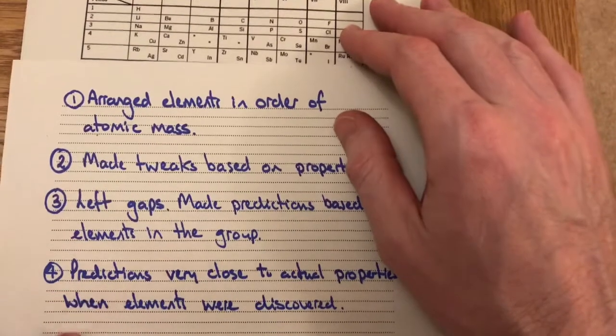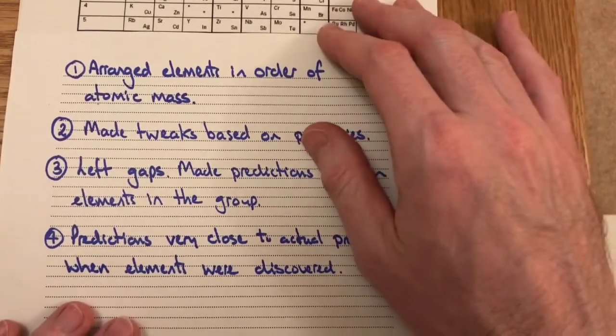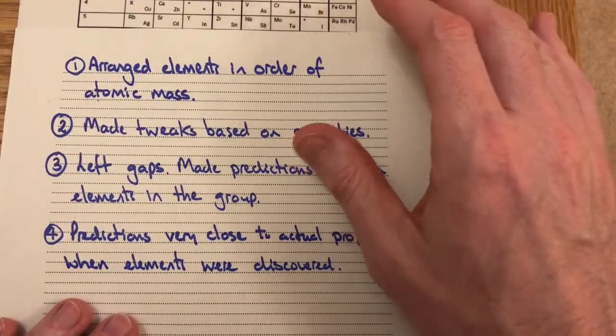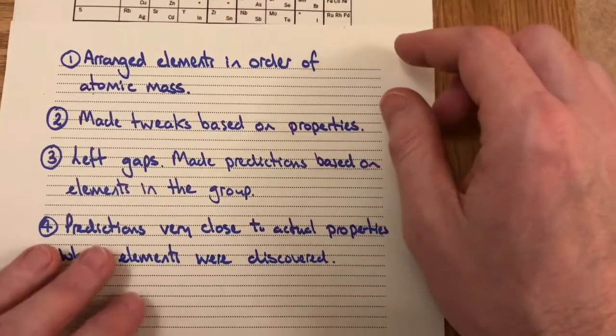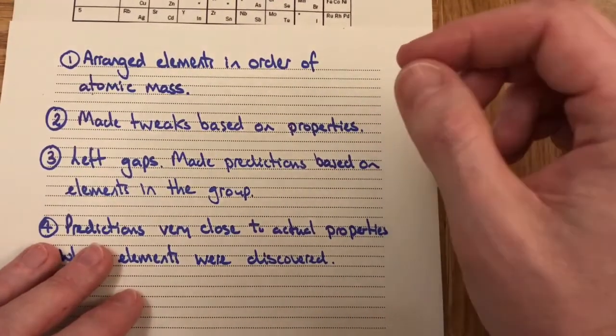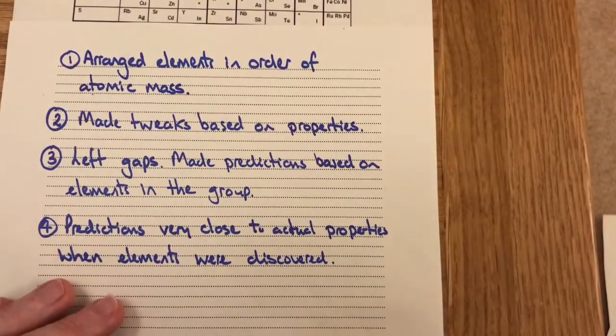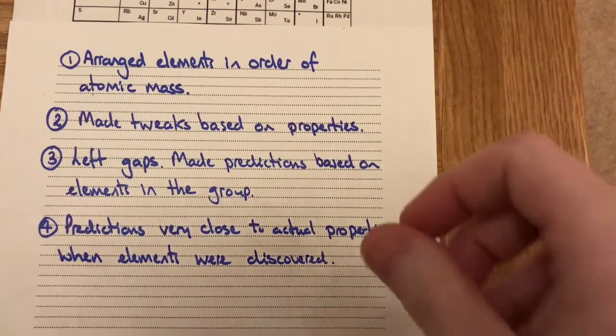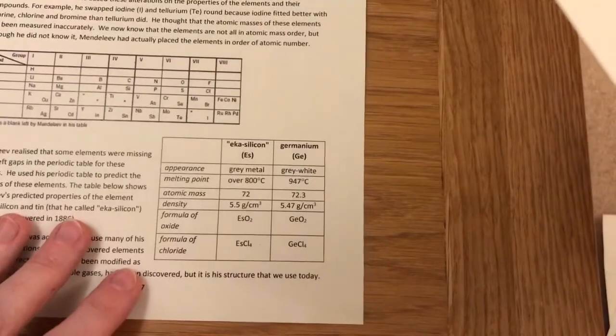And the final step is the bit that really did make people think, actually, do you know what, this is the right way to do it, because those predictions that he made were very, very close to the actual properties when those elements were discovered. Again, let me just show that to you. So here is a table to show that.